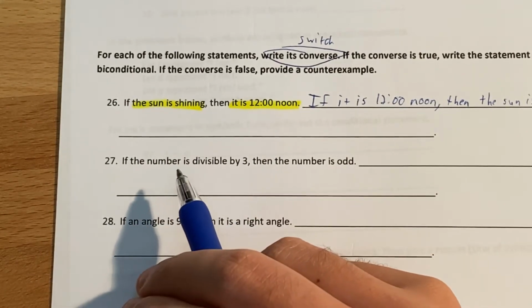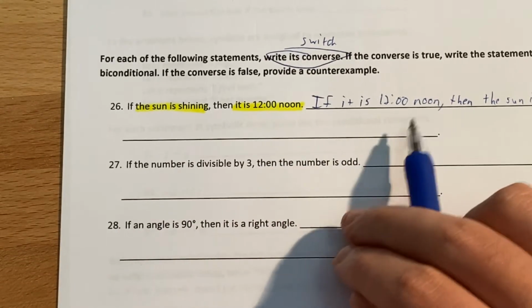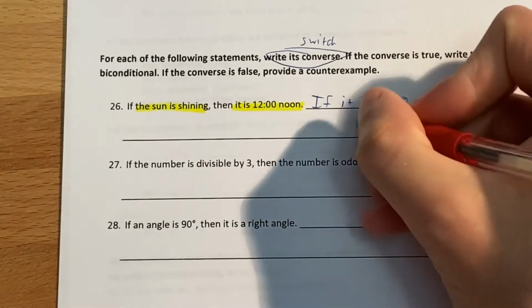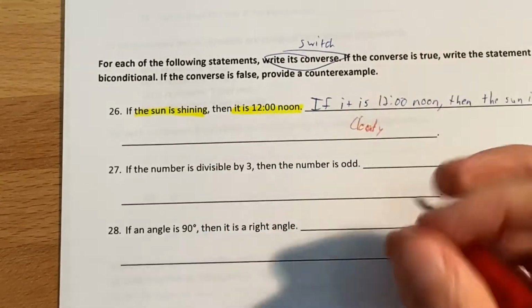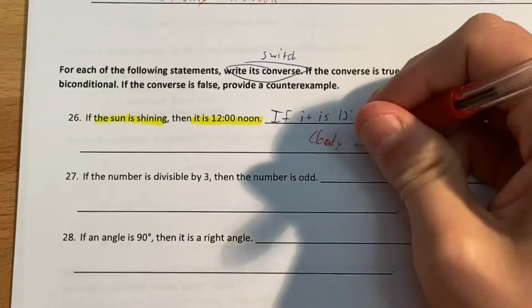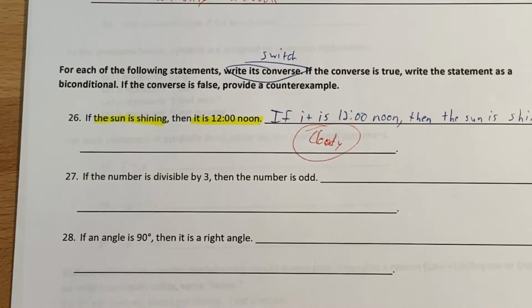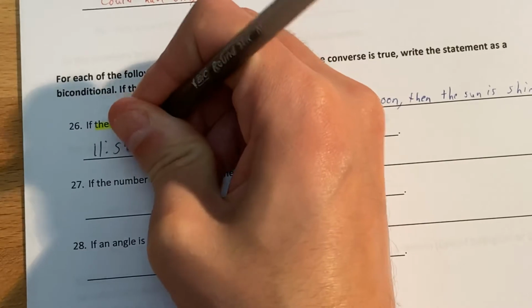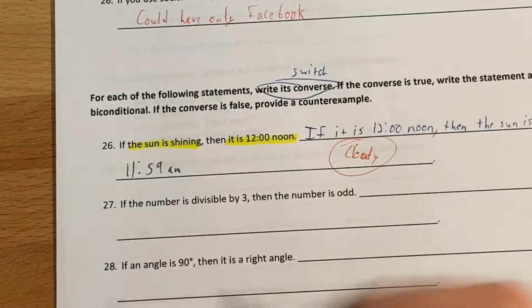Well, I mean, there's a couple of things you could say for counterexamples, like if it's 12 o'clock noon, then the sun is shining, well, what if it was raining? So I could put something like, what if it's cloudy? If I can spell cloud, my goodness, cloudy. Cloudy, that would be a counterexample. If it's cloudy, then it could be 12 o'clock noon, but it's not shining. Or what if it was 11:59 a.m.? At 11:59 a.m., maybe the sun is shining.